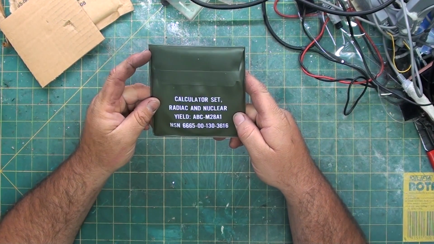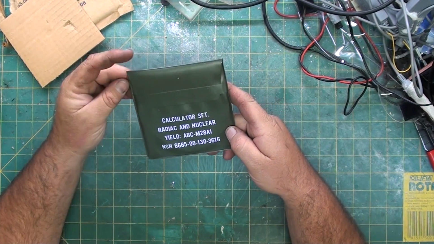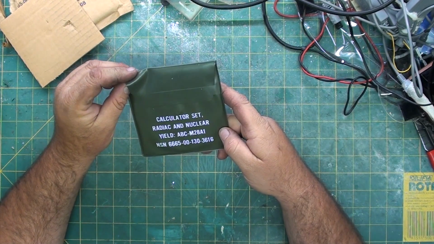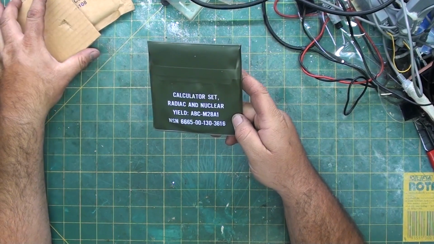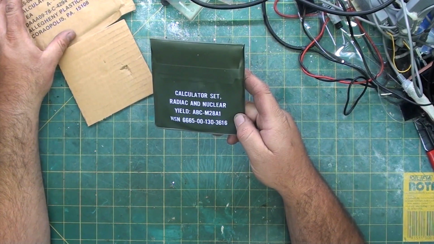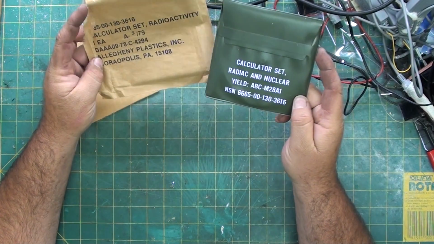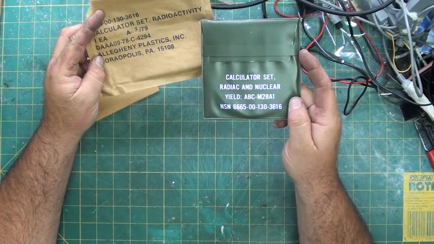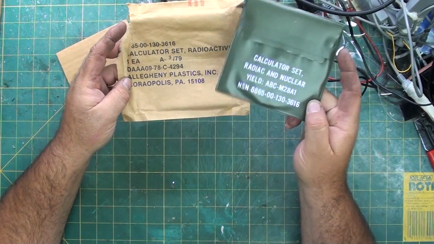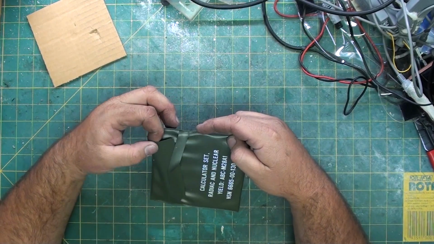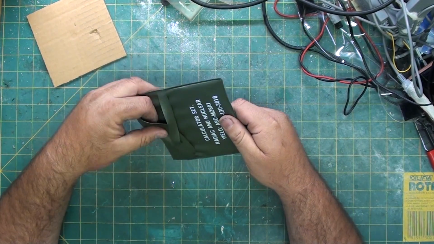Calculator Set, Radiac and Nuclear Yield, ABC-M28A1, NSN 665-00-130-3616, which is right there. The ABC part number is not on the front. It just says A.3/79. And let's see what we got.